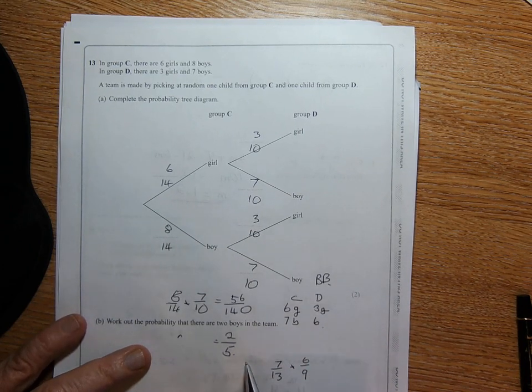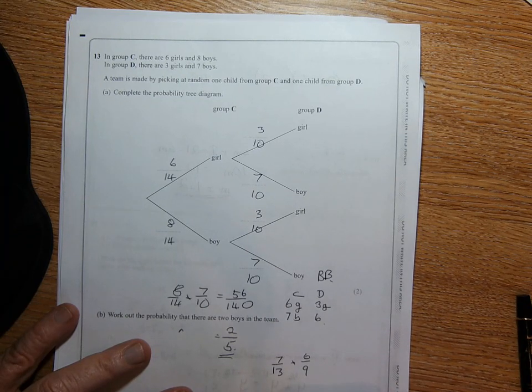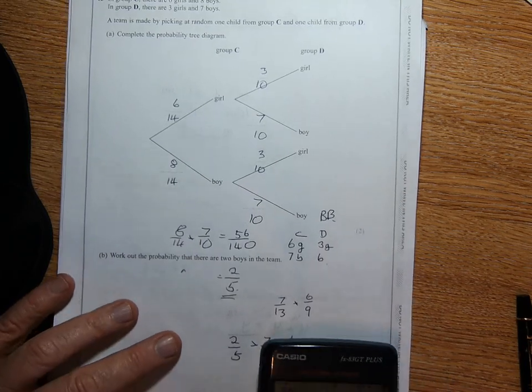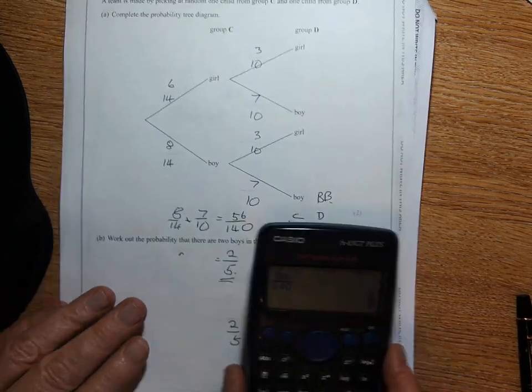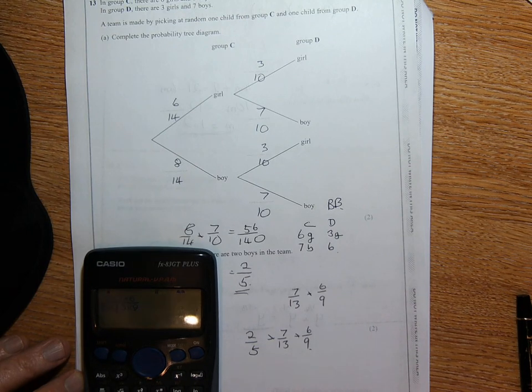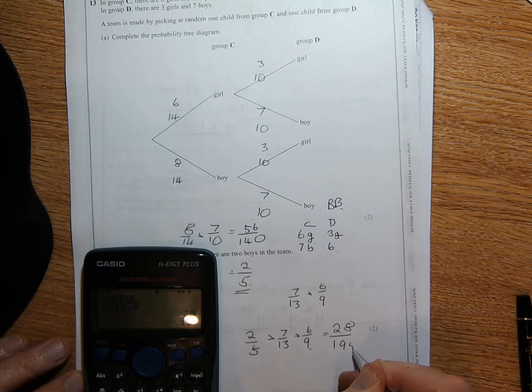So for this to happen, and that to happen, it's 2/5 to get to the stage where the first team is both boys, and then it's 7/13 times 6/9 to get to the stage where the second team is both boys as well. Now you can draw the tree diagram if you like, but it'll all come out the same way. So for the top line, we've got 2 times 7 times 6. And for the bottom line, we've got 5 times 13 times 9 equals 28/195.